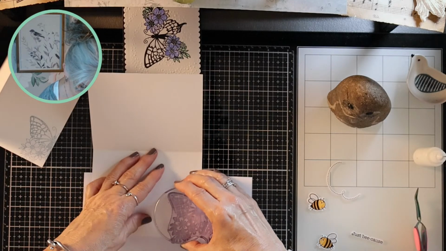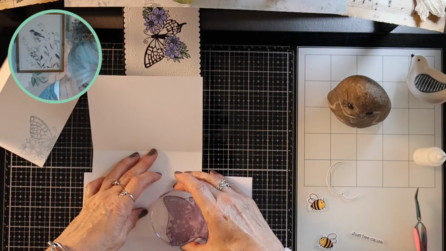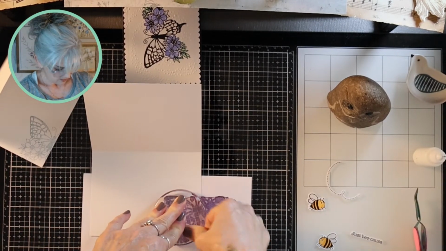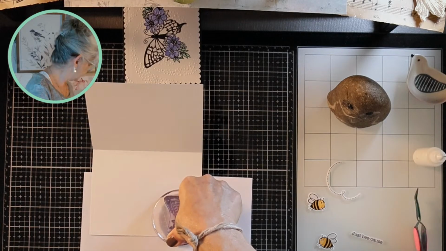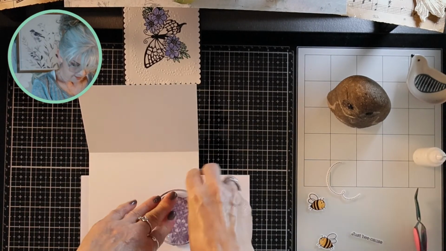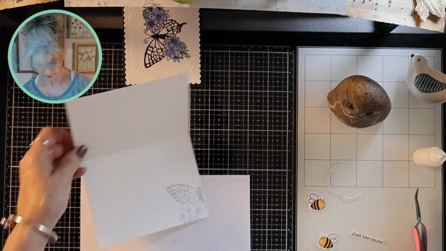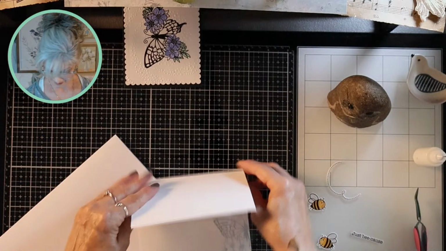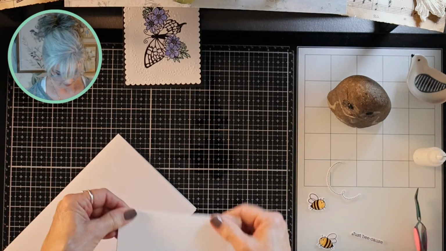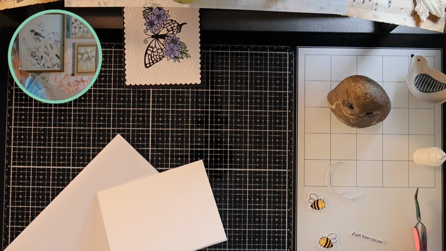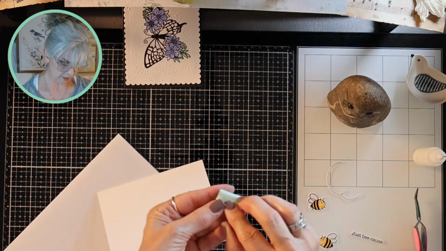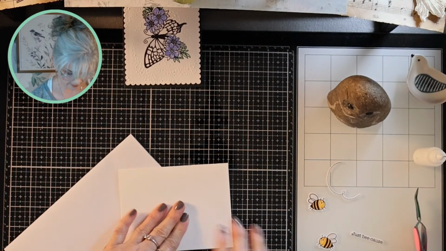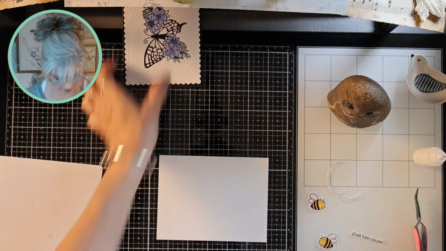And we will put it down right about there. We'll save that. Okay, so that's the inside of the card. All right, so I am going to put some tape down. I'm just going to roll a little bit of tape and put it on the inside of this card just to hold that down flat while I'm finishing this card up.